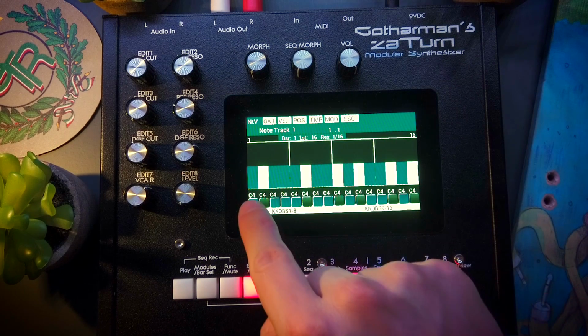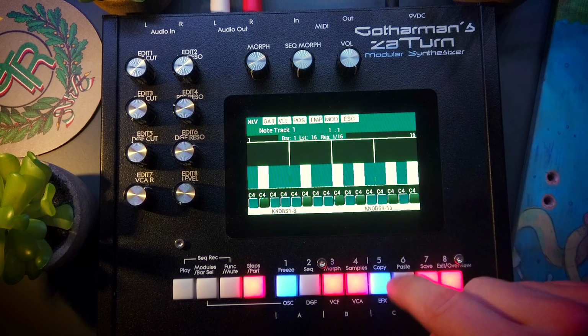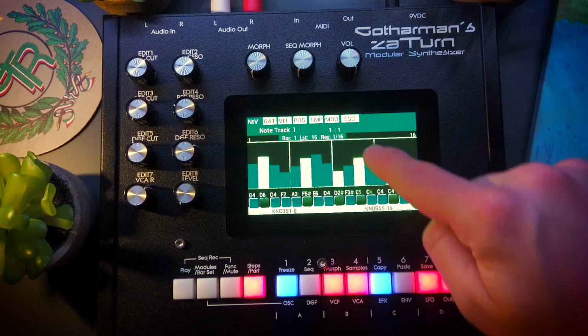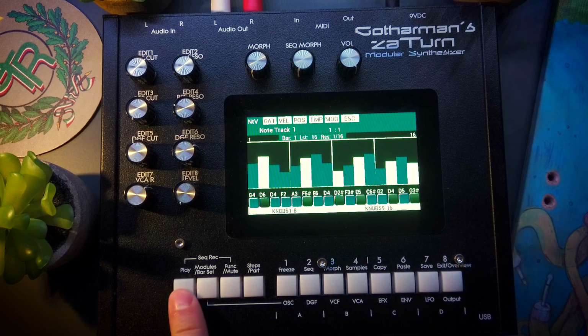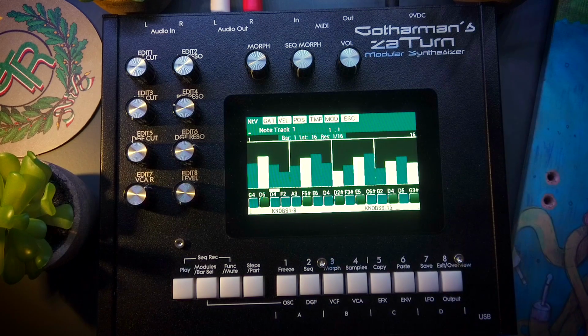And then to enter notes, you can also see the note values here. They are by default on C4. We can just draw stuff in like that. And when we press the play button here now, we have a crazy melody that is not very musical, but it's a melody.